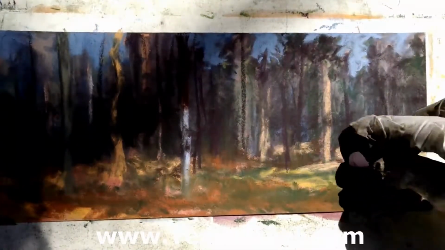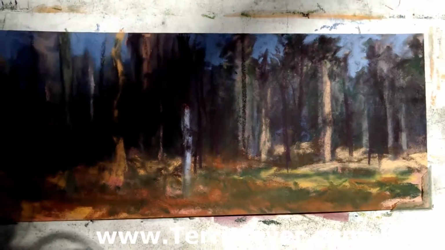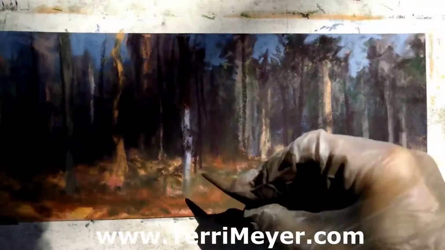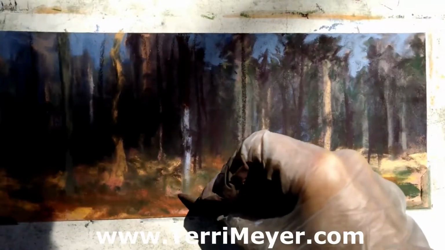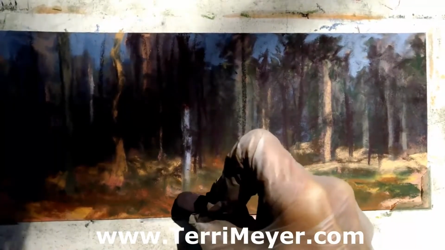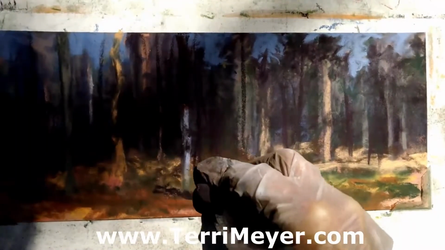So once again, I want to start restating some of these trees. I'm not going to do a whole lot over here because I'm going to put a larger tree. I do like this a lot. This tree is looking pretty good. I have to ground it though because it looks like it doesn't have a base to it. So I'm going to put some darker around it.